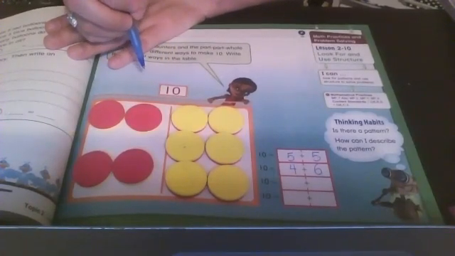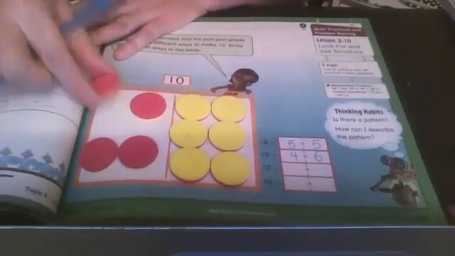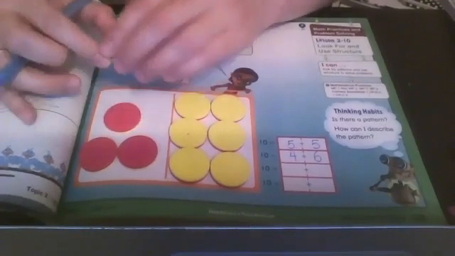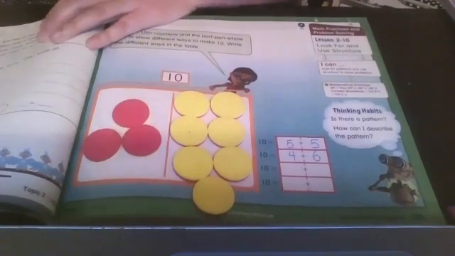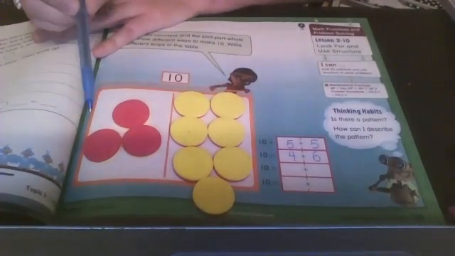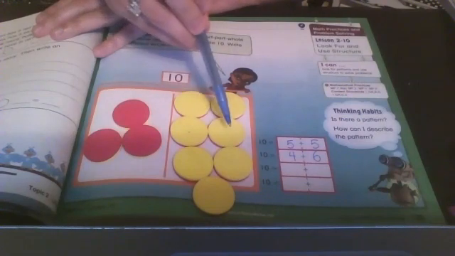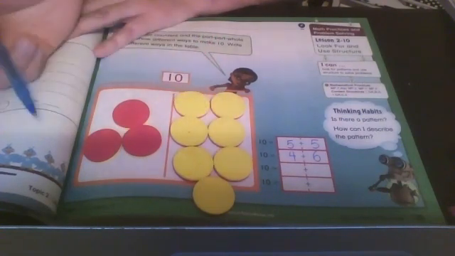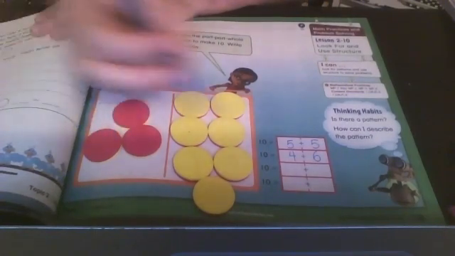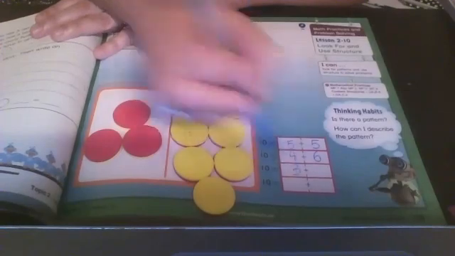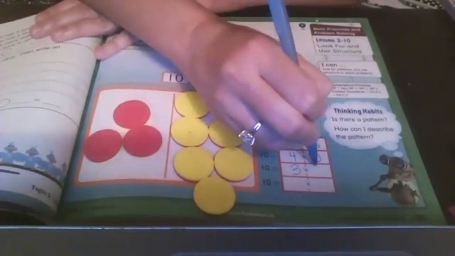All right, well, what if I move another one? I take 1 from part 1 and I move it over to part 2. Do I still have 10? I have 3, 4, 5, 6, 7, 8, 9, 10. I sure do. This time I have 3 as my first add-in plus 7 as my second add-in.